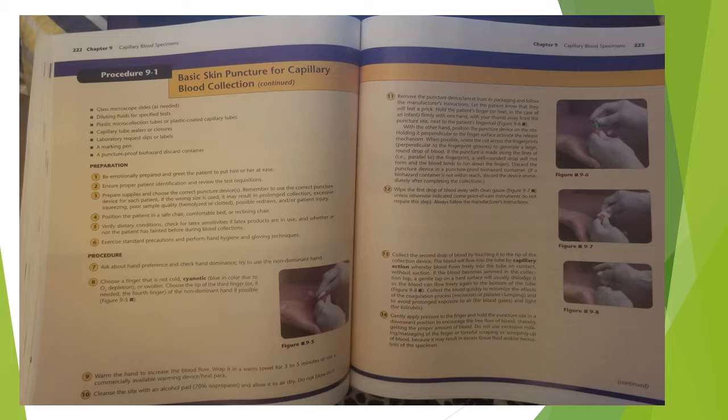Wrap it in a warm towel for 3 to 5 minutes or use a commercially available warming device or heat pad. Cleanse the site with an alcohol pad and allow it to air dry. Do not blow on it. Remove the puncture device or lancet from its packaging and follow the manufacturer's instructions. Let the patient know that they will feel a prick.